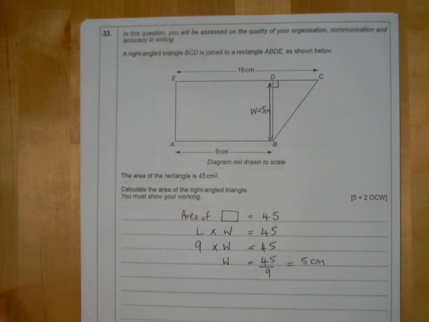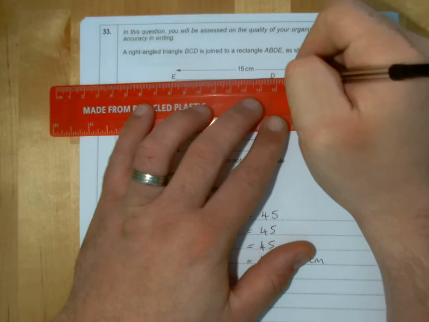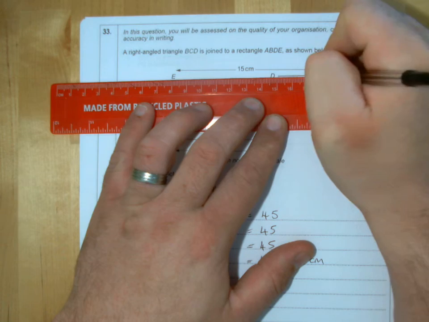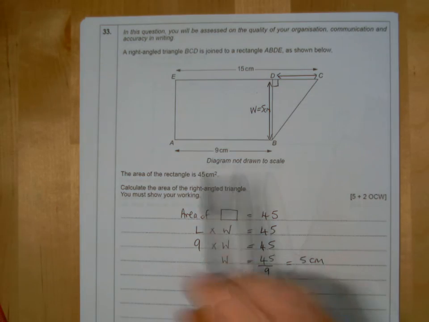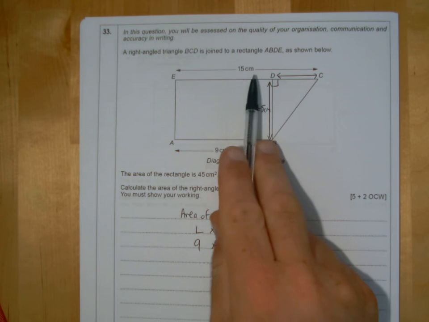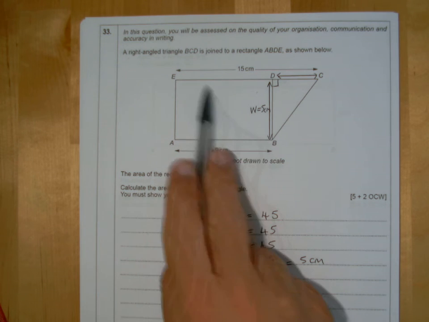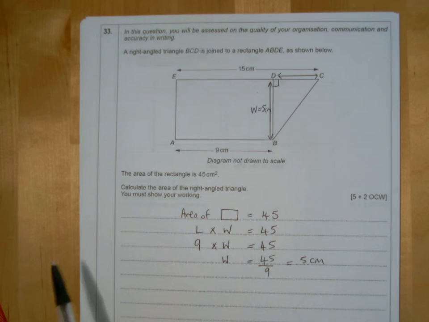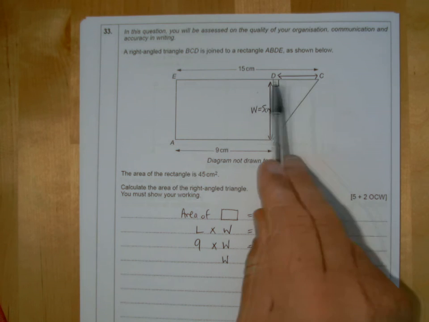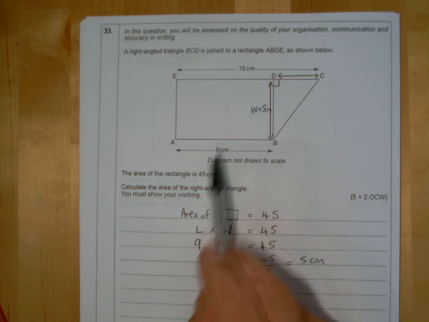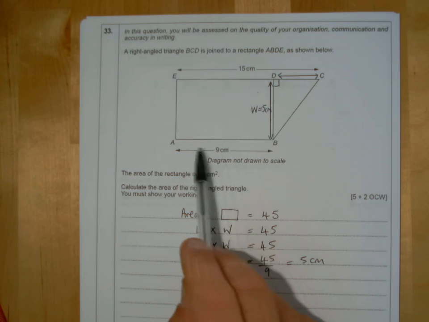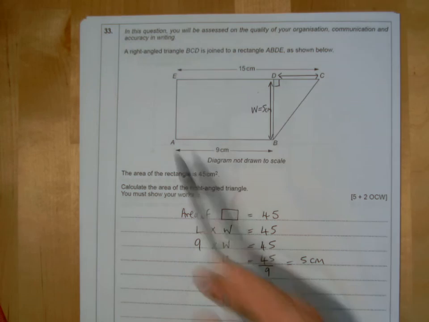Now, one more length we need to work out the area of the triangle, and that's the base. But now this is where this 15 comes into play, because if you think about it, it's 9 across here and 15 across here for the longer length. So this bit sort of represents the extra, doesn't it? The bit more from the rectangle. So to work out the extra, all we've got to do is take this 9 away from 15.